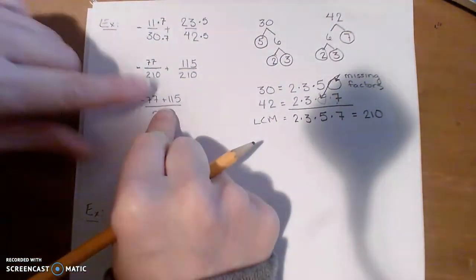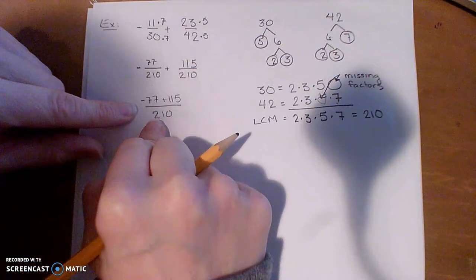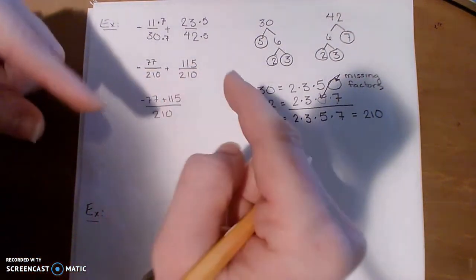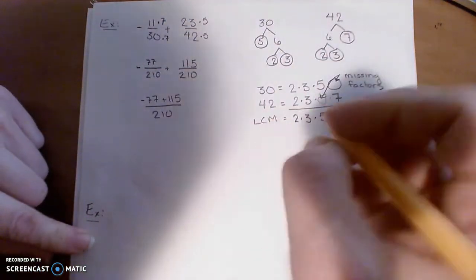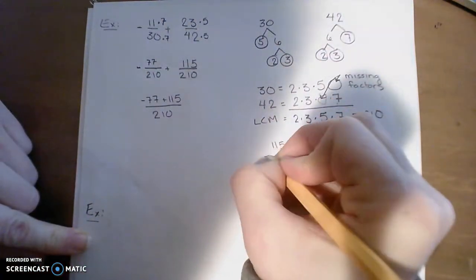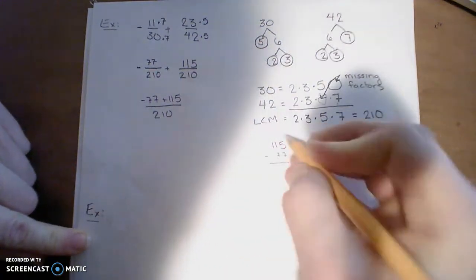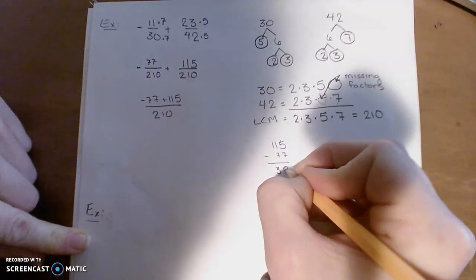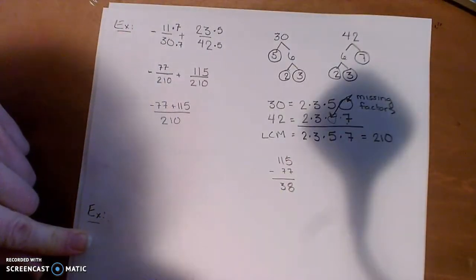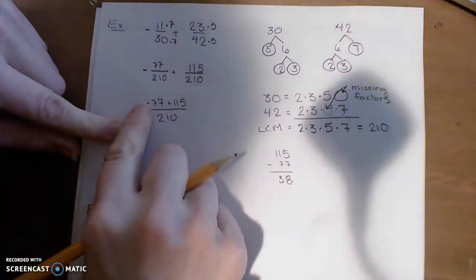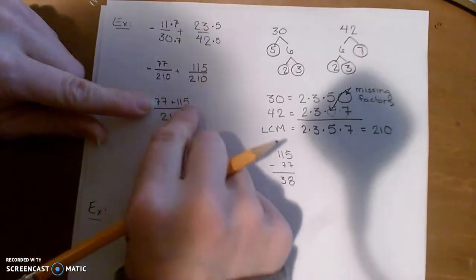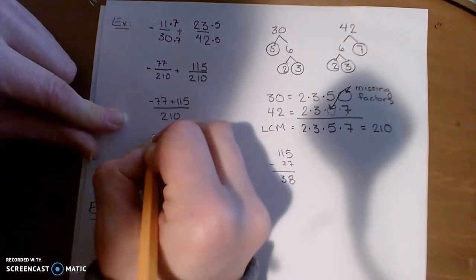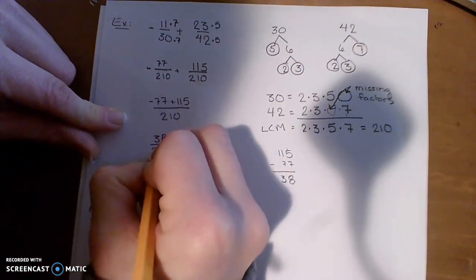All right, so now we also have to remember how to add these numbers together. They have opposite signs, right? This one's negative, that one's positive. And so we really need to find the difference between the two numbers. So off to the side here, I'll write 115 take away 77. And that will give me 38. So now negative 77 plus 115, I know that the difference is 38, and I have more positives than I have negatives, so my answer will be a positive 38 over 210.